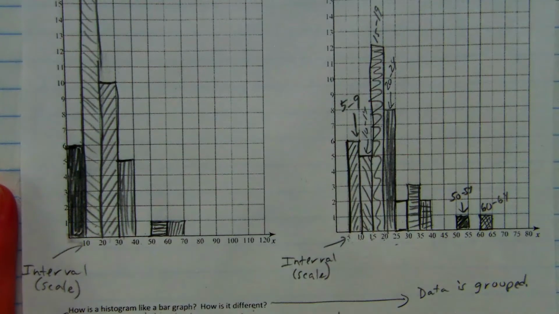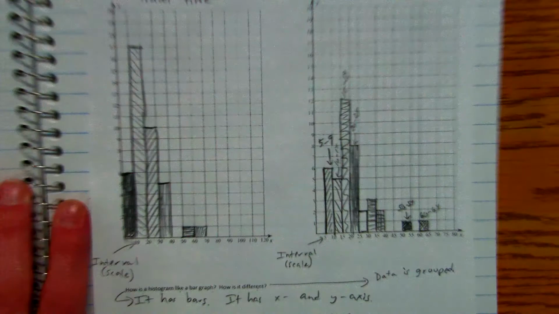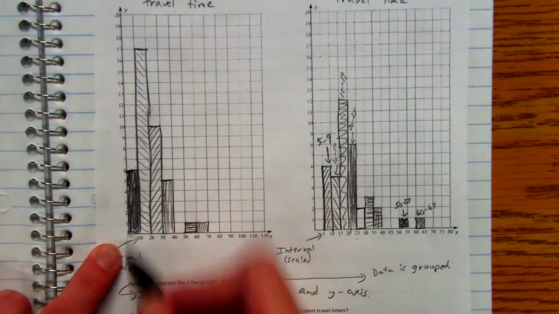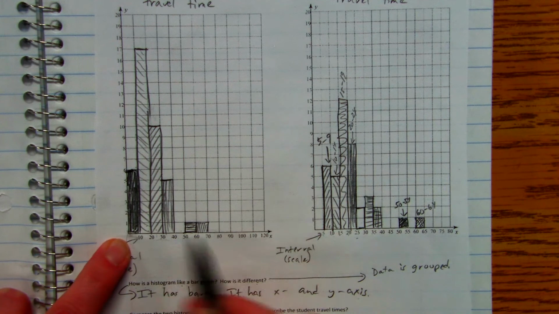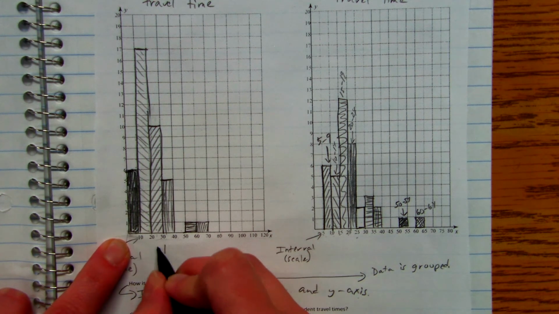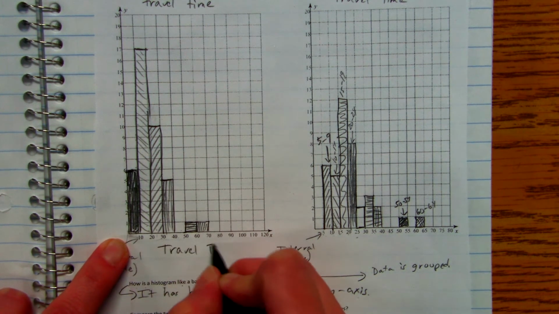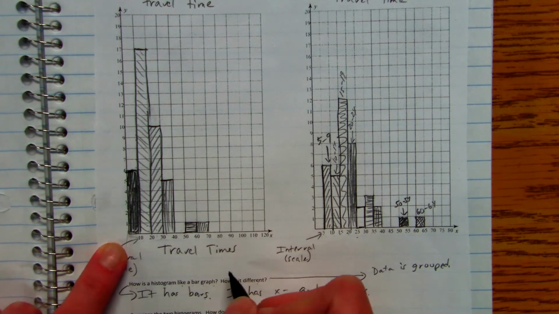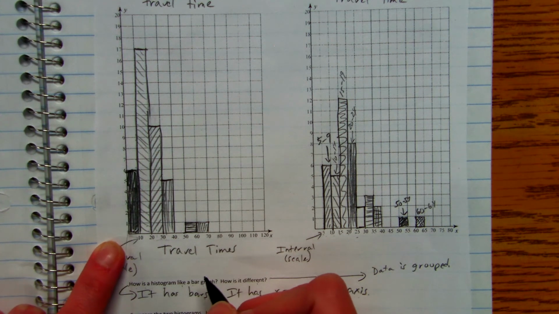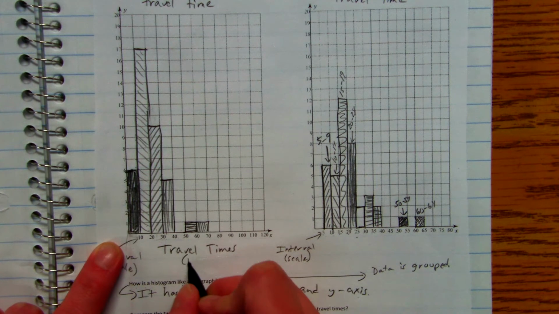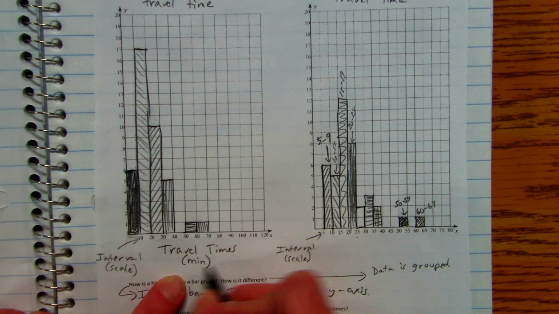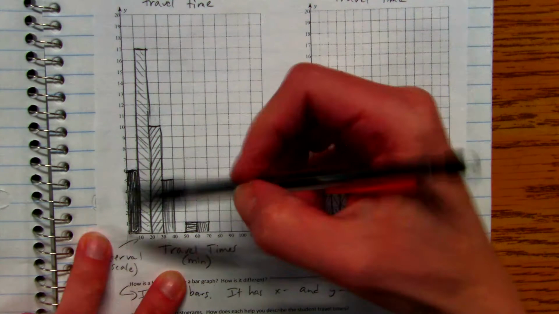So I messed up. We're going to go back and label some things. We need to label our axes, what they're representing. Down here, this was our travel times. And we should label, how are we measuring time? Days? Months? Minutes. So we're just going to put a little MIN underneath that. That's important.